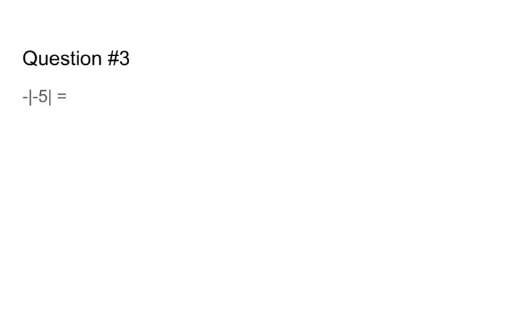Question number 3. Negative absolute value of -5. Choose your answer. Let's see how you did. Remember, the absolute value is how far the number -5 is from 0 on the number line. Well, it is 5 units from 0. But then you have a negative on the outside of the absolute value. So it actually turns it back into a -5.